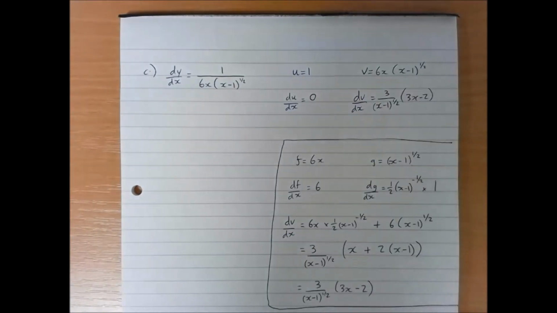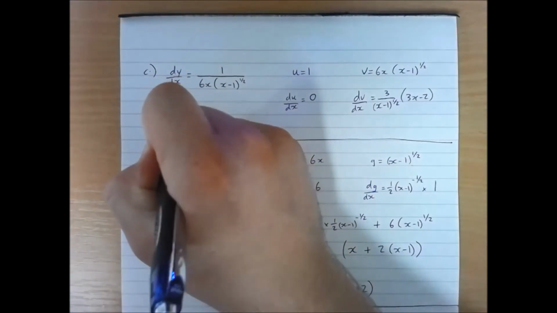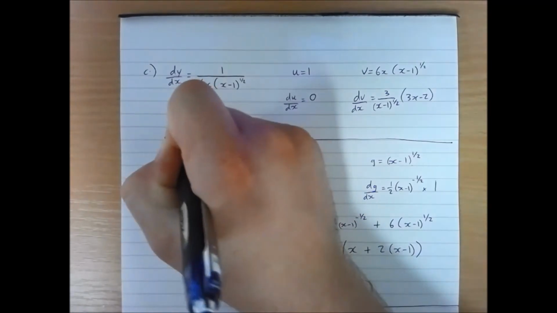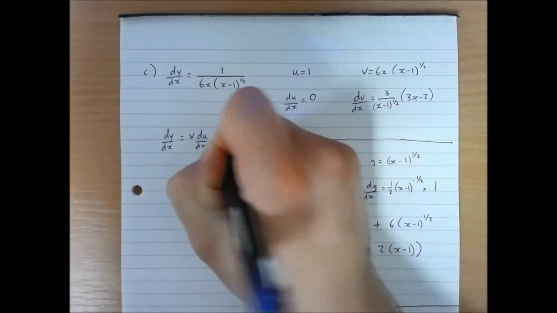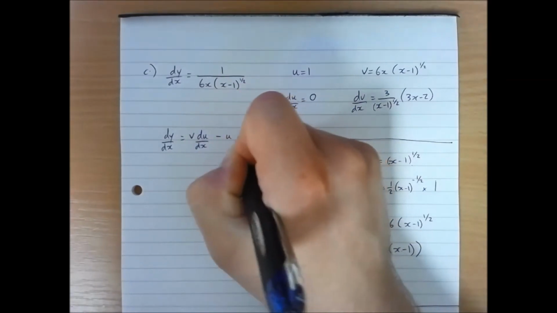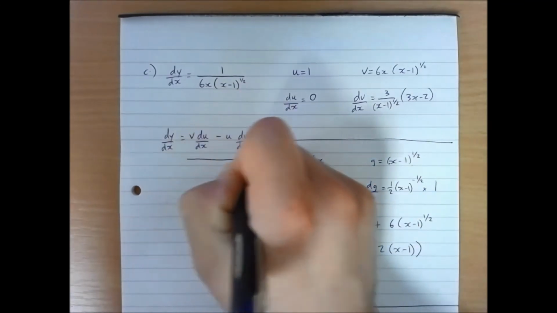Now that I've worked out my 4 terms, I can start with the quotient rule. dy/dx is equal to v du/dx minus u dv/dx all over v squared.